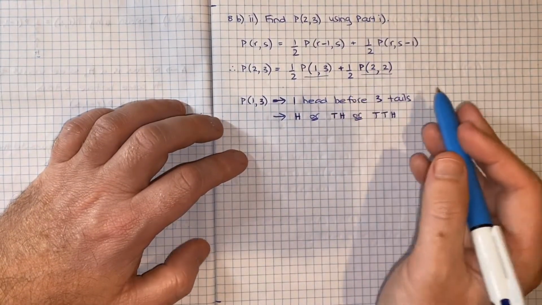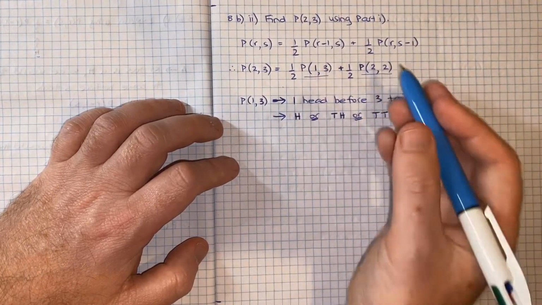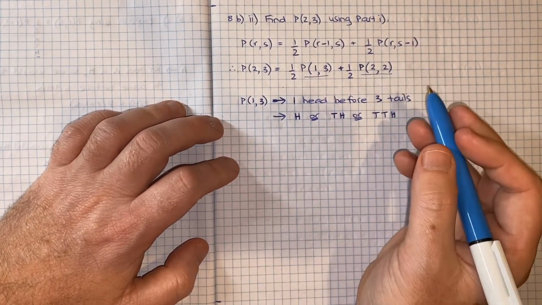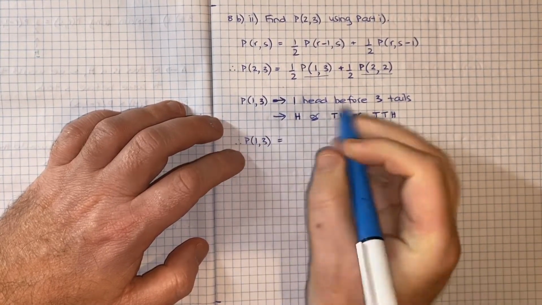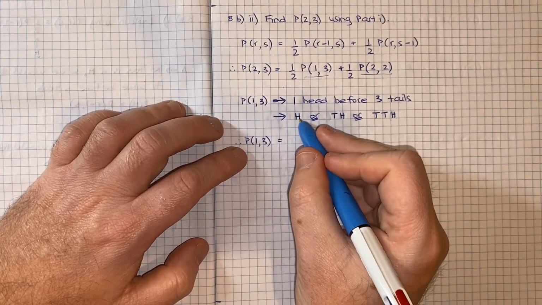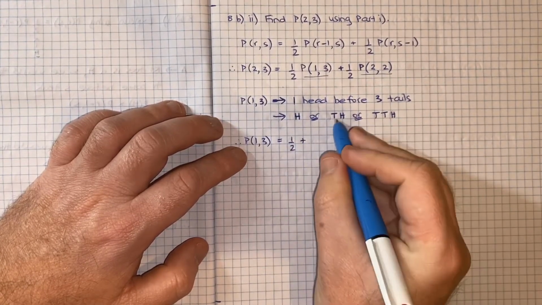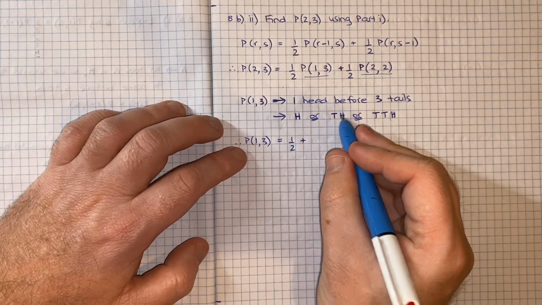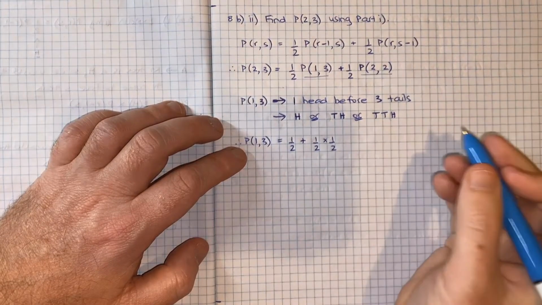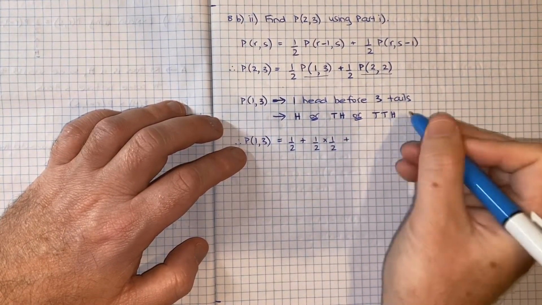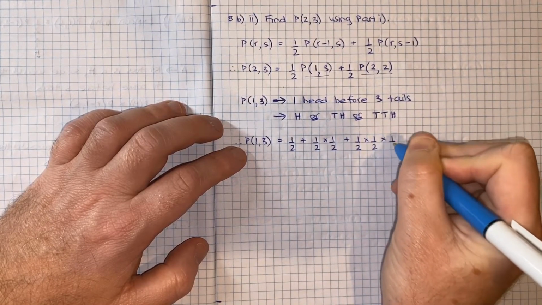So as I mentioned, they're not hard to calculate from first principles. So we can just work out P13 in that way. So we can say, therefore, the probability of 1 comma 3 would be the probability of a head, which in a fair coin is just a half, plus the probability of tails times head, or getting a tail and then getting a head, just a half times a half, plus a tail, which is a half, times another tail, which is a half, times a head, which is a half.